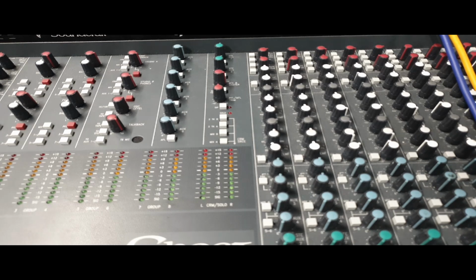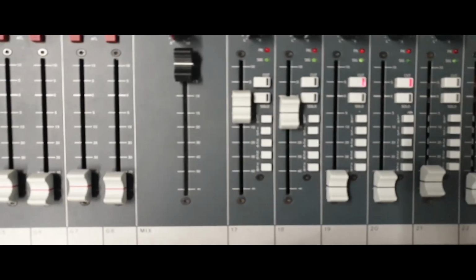The next thing we need to do is set the level of our lovely little microphones. Right, I'm just going to set the gain, and the way that we do this, starting off with the dynamic mic, is we press the solo button. And the solo button on a Ghost console is found here.